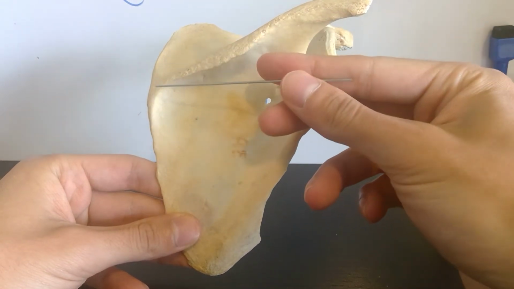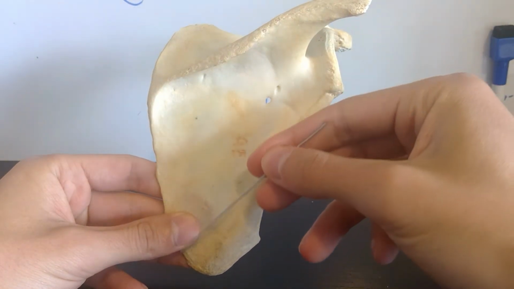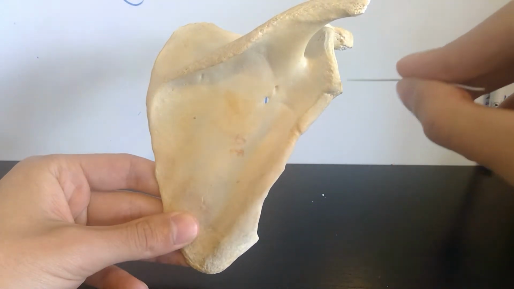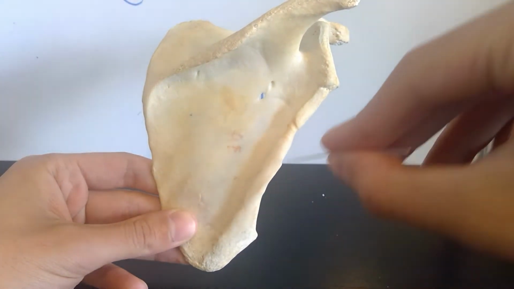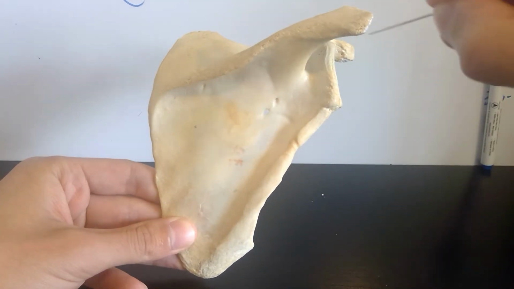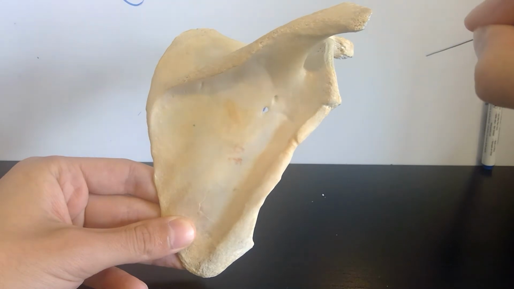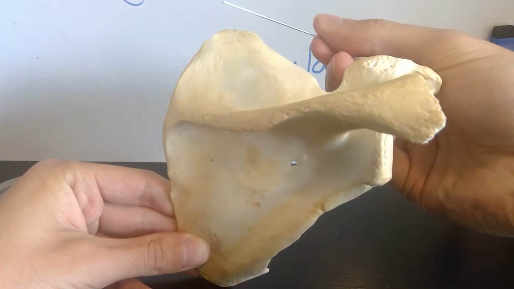We know that the medial border is located here, which must mean this is our lateral border. If you're ever in a pinch, I kind of remember it as it sort of makes an L with the coracoid process, which we'll get to in a minute, but L for lateral. And we have a superior border up here.